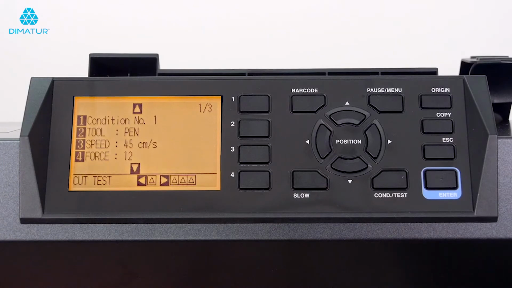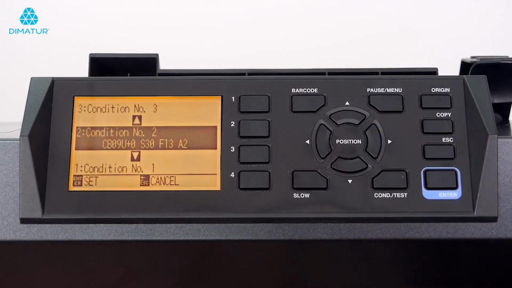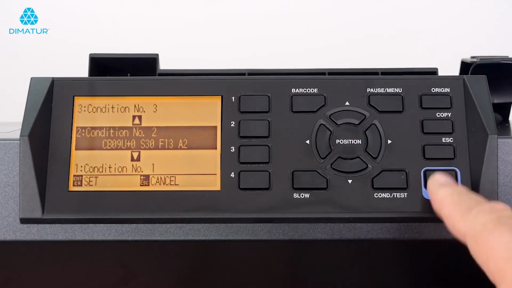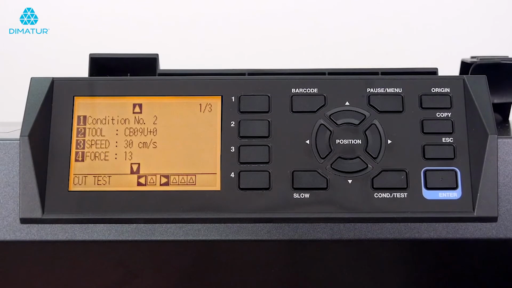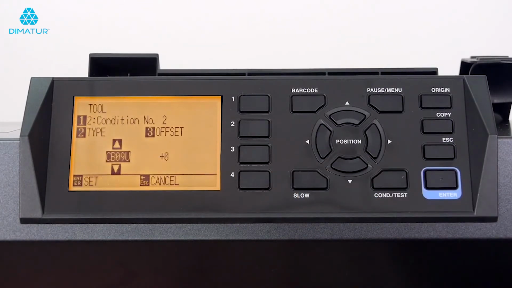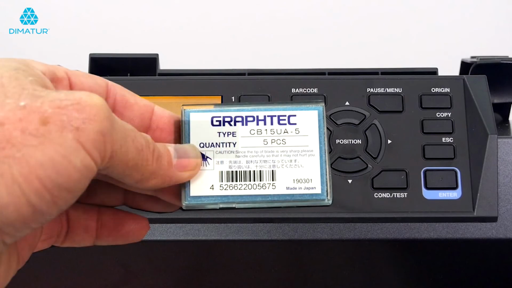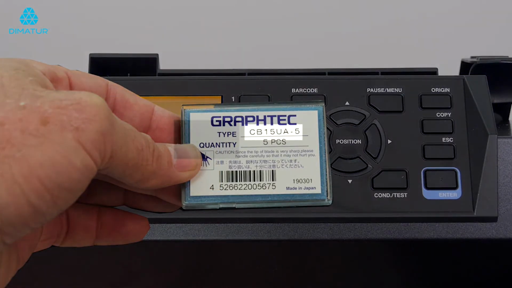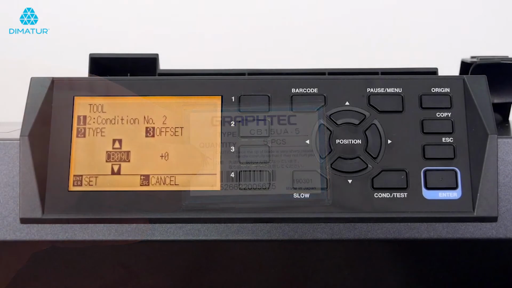Next, we will configure condition number 2 to cut vinyl. We first have to switch to condition 2 by pressing the 1 key, press the up arrow key to condition 2, and press Enter. To change the tool, we would press the 2 key. Normally, we would change our tool type. In this case, it is currently set to the CB09U blade. If you are using a different blade, it might be confusing as to which blade number to use. To do this, simply look at the packaging label, and it will show which tool to select.